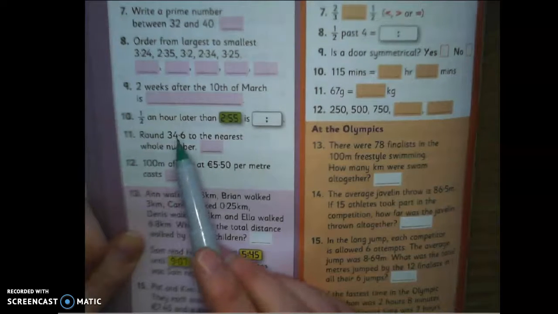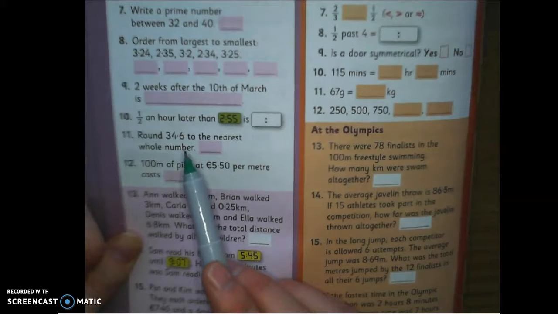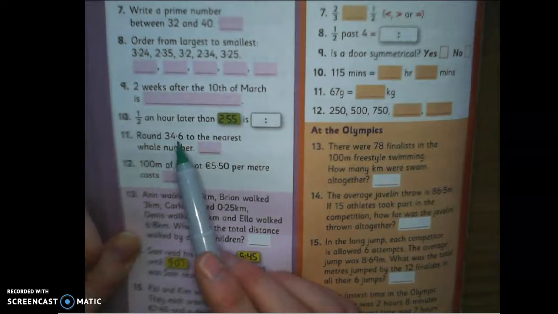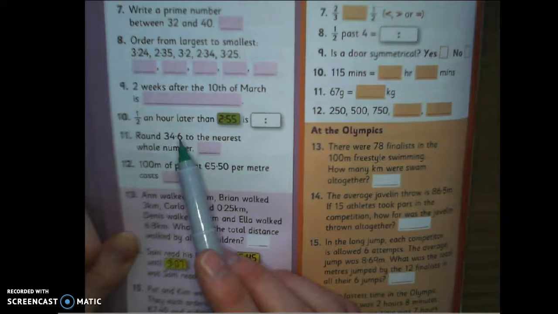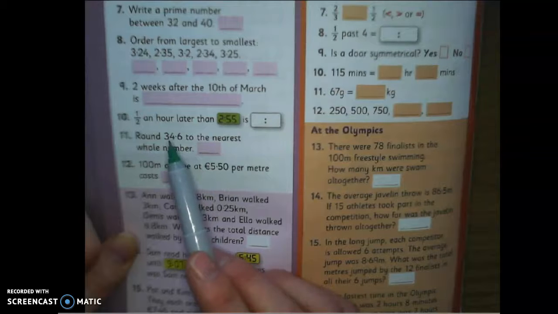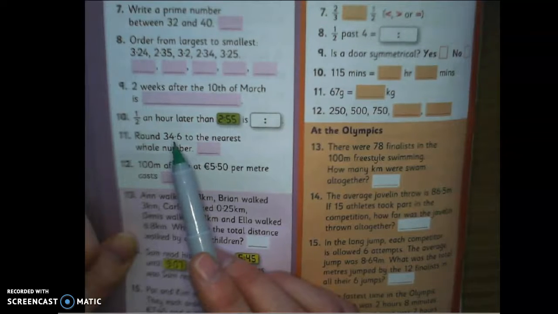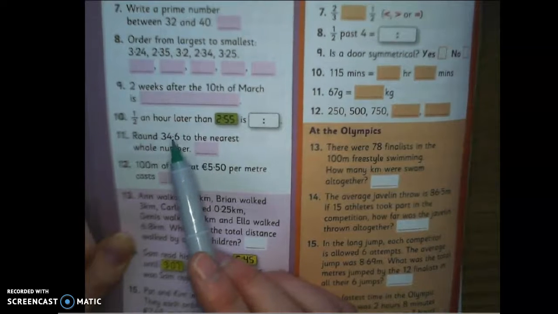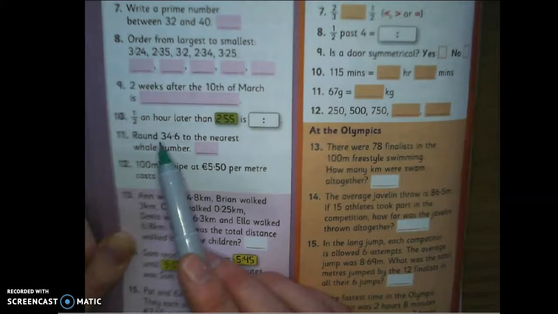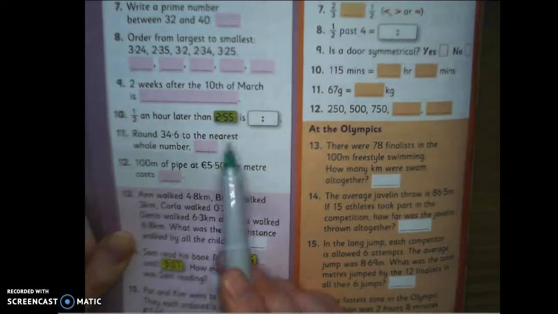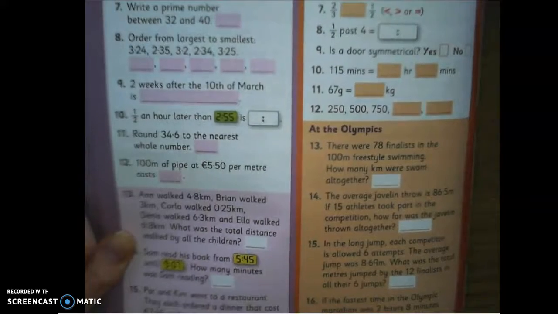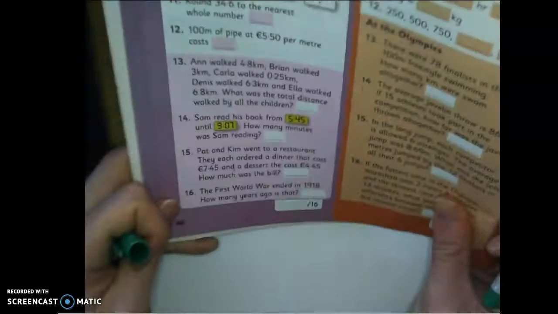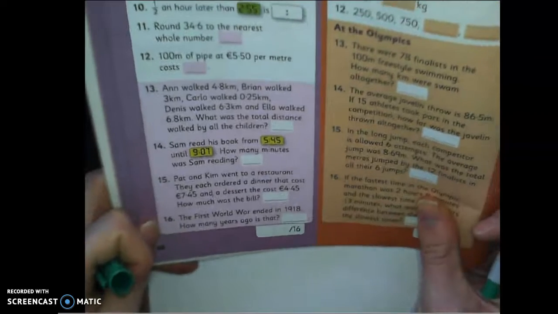Okay, round 34.6 to the nearest whole number. So 34.6 is above 0.5, so the nearest one would be 35, because it's a little more than a half. So 34.5 would be a half, 34.6 is a little more than a half, so we round up to 35. Okay, so let's have a look at the purple ones down here.